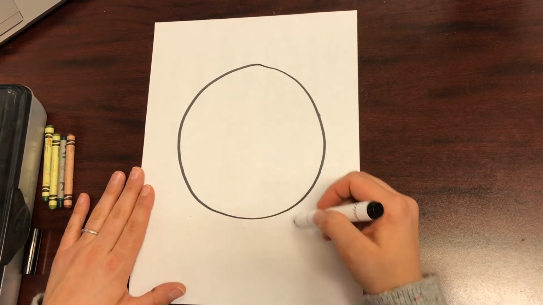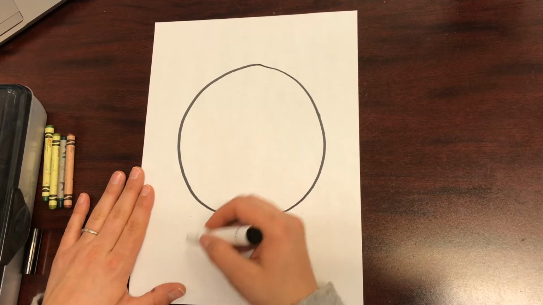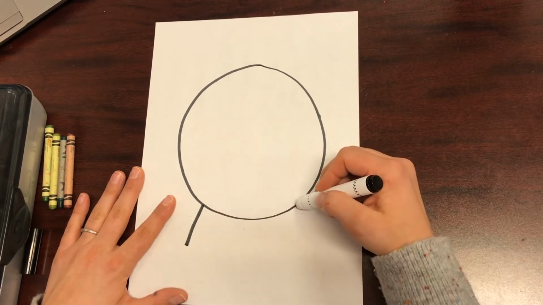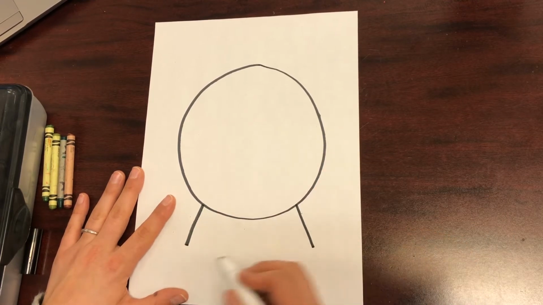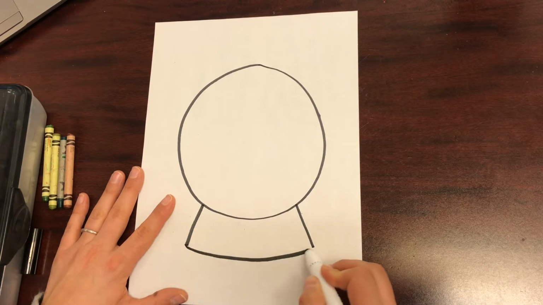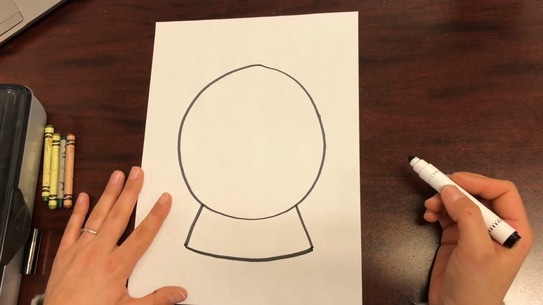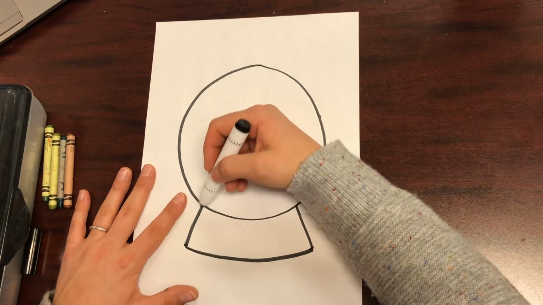Next, I'm going to draw the snow globe base. So I'm going to start by drawing two lines that are kind of diagonal at the bottom left and right of my circle. And then I'm going to connect them with a curved line.